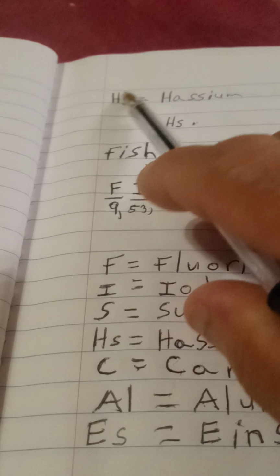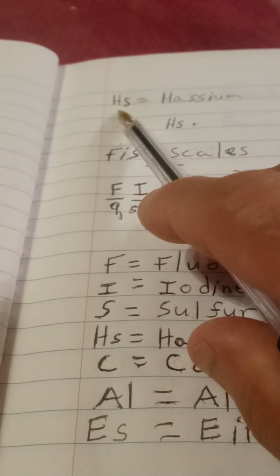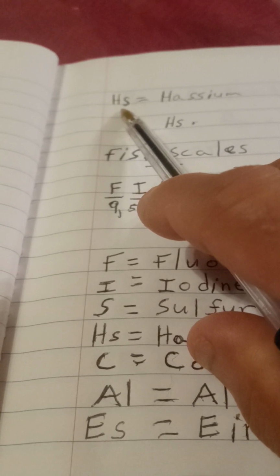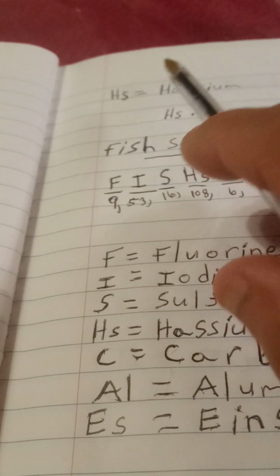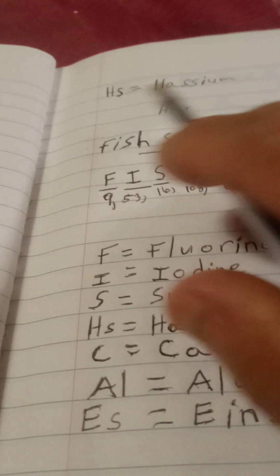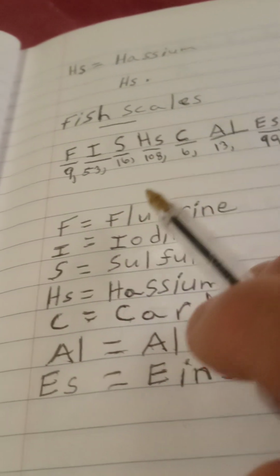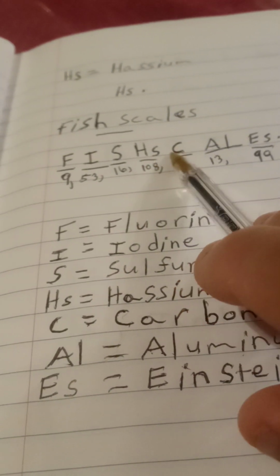Sometimes I used to think that high school was a good example of how to use the HS, because H and S is the abbreviation for high school, but I don't think that's a good thing. I think fish scale is the best way to do it. It's a word that's longer, and you memorize it a little bit more. Okay, fish scale, and you get the HS.